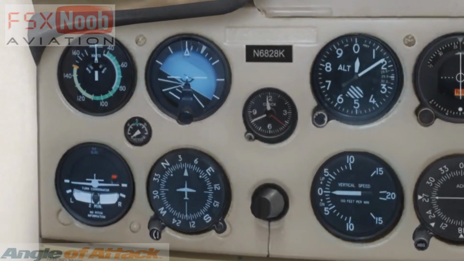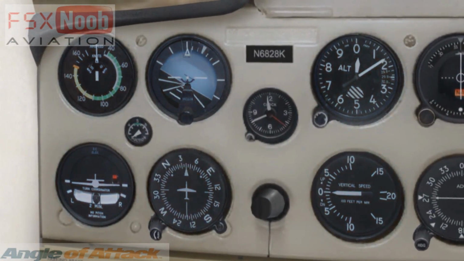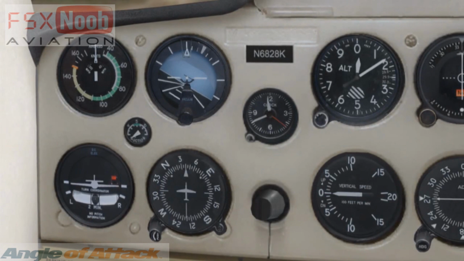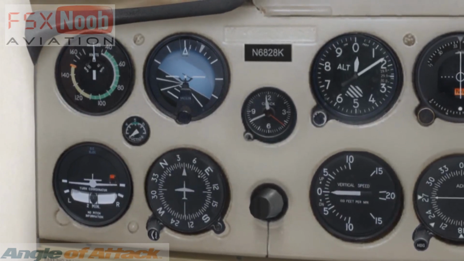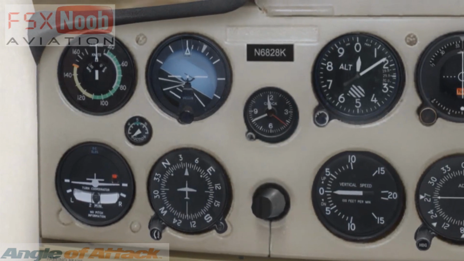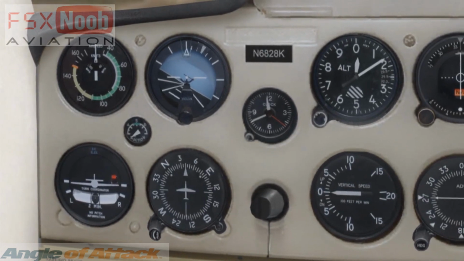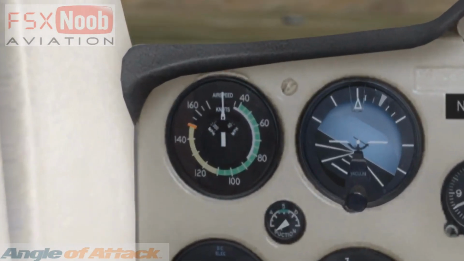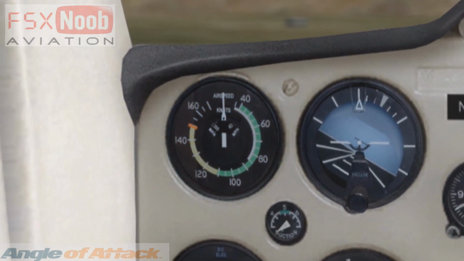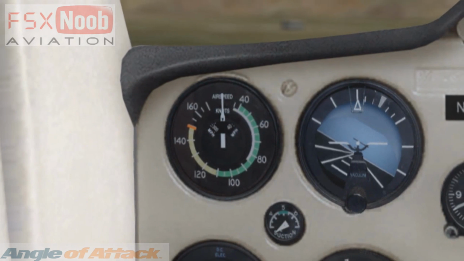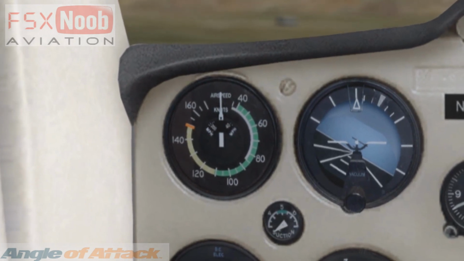On the left side of the instruments, we find what we call the Basic 6. These instruments are what is used in basic instrument flight, as they give us all the indications we need to fly correctly, even when we can't see outside. Top left is the airspeed indicator. We'll go over the many aspects of this instrument throughout the training, but keep in mind for now that there is more than meets the eye.